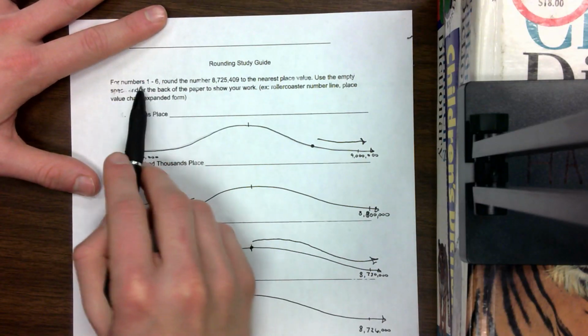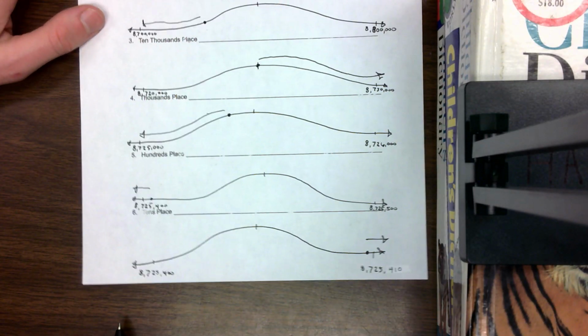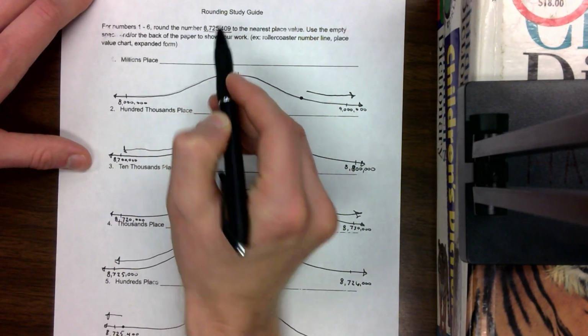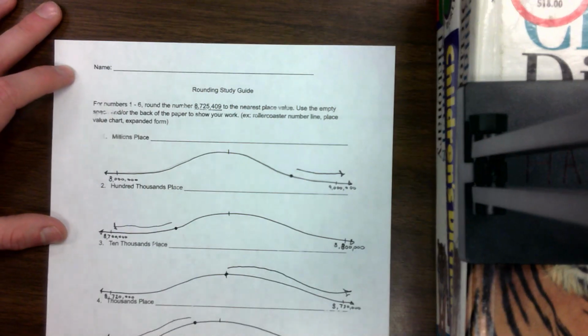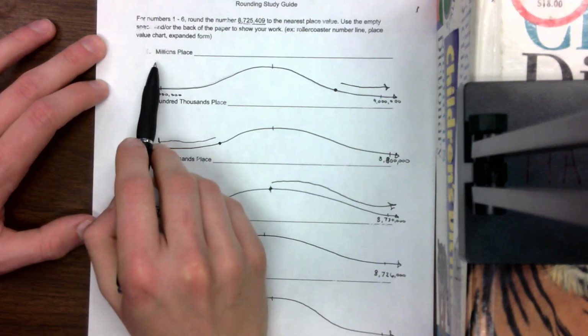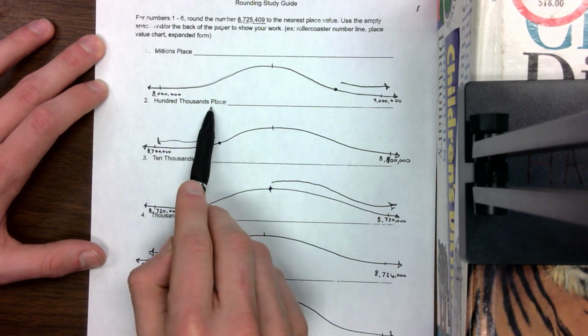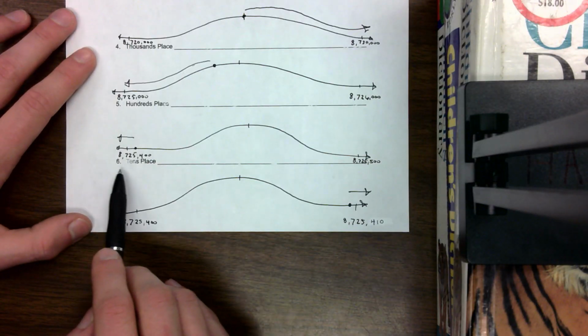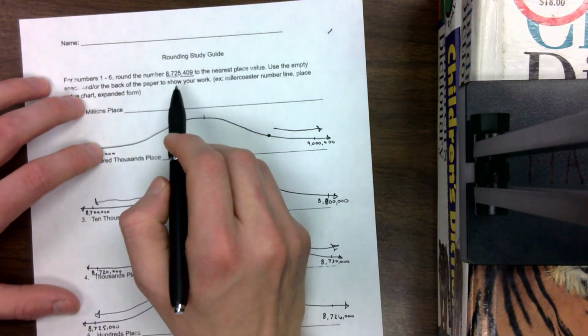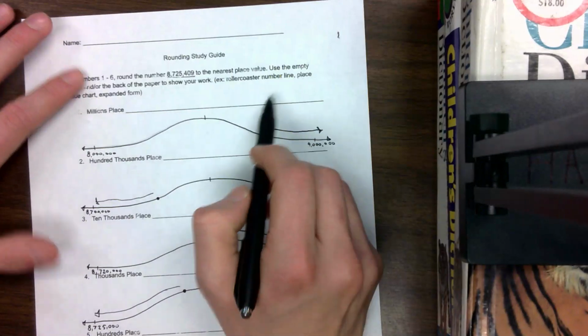For numbers 1 through 6, so that's all of them. There's only 6. For all of these, we're going to look at the number 8,725,409 right here, to the nearest place value, the given place value. So number 1, we're going to round to the nearest millions. Number 2, the 100,000s place. 3, 10,000s, 4, 1,000s, 5, 100s, and 6, tens place. But it's all going to be with this number.